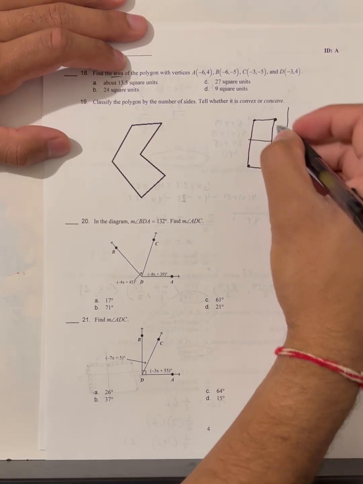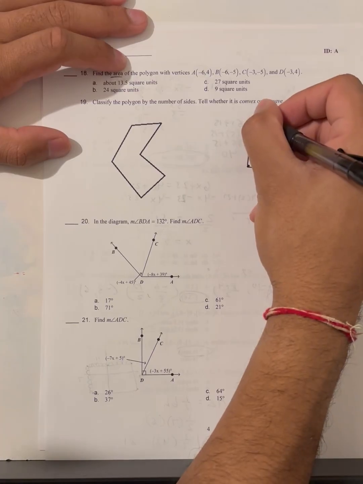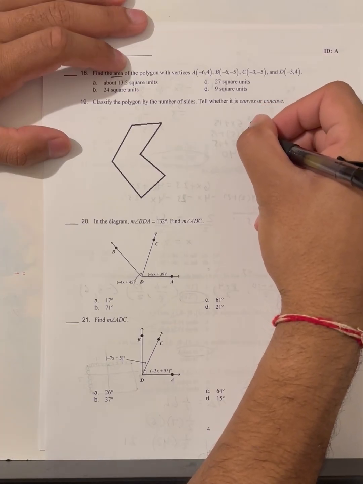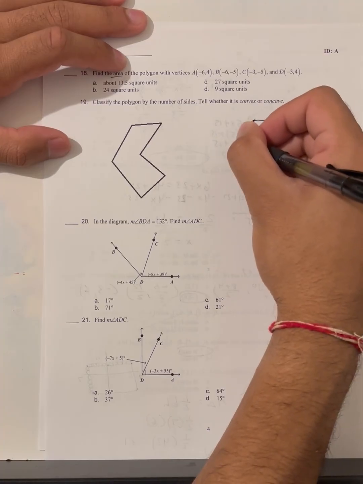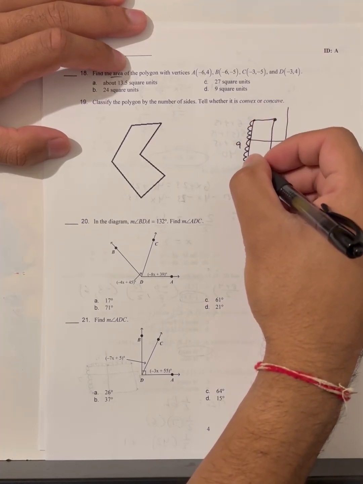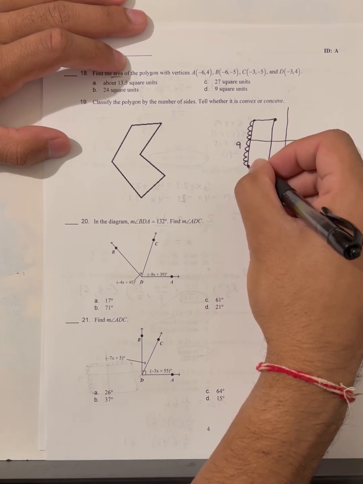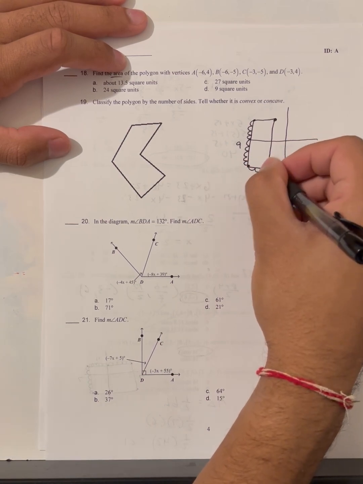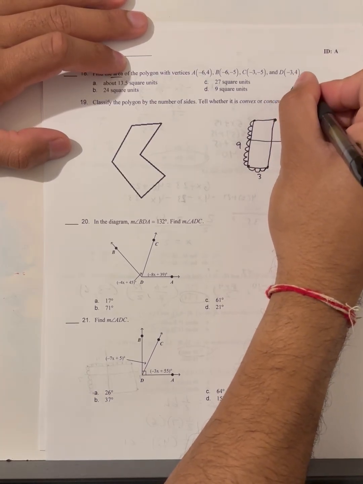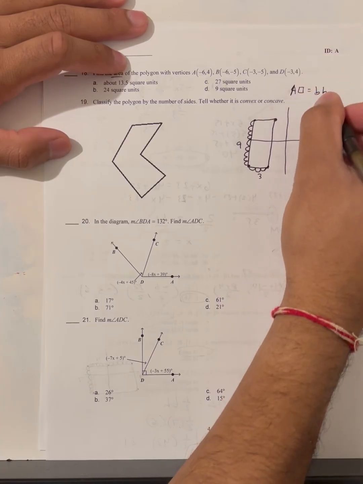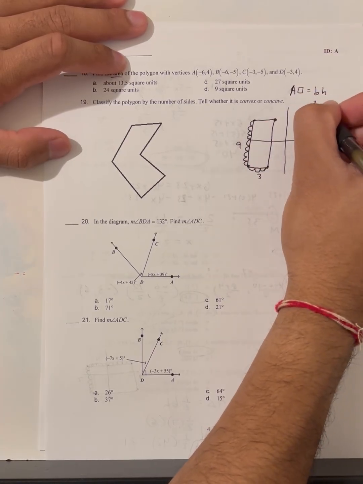Okay. So if this is negative 6, 4, and this is negative 6, negative 5, so we go 1, 2, 3, 4, 5, 6, 7, 8, 9. Okay, and this is negative 6, negative 5, and this is -3, -5. So this is 1, 2, 3. Okay, the area of a square or a rectangle is base times height. Okay, and our base is 3, and our height is 9. So 3 times 9 is 27.